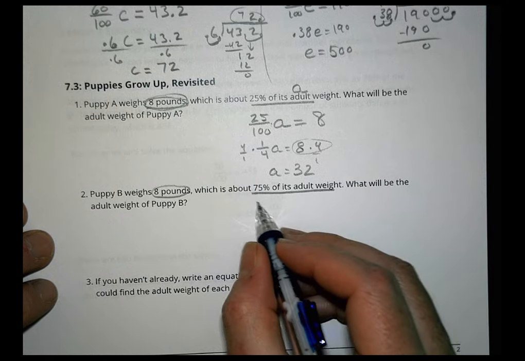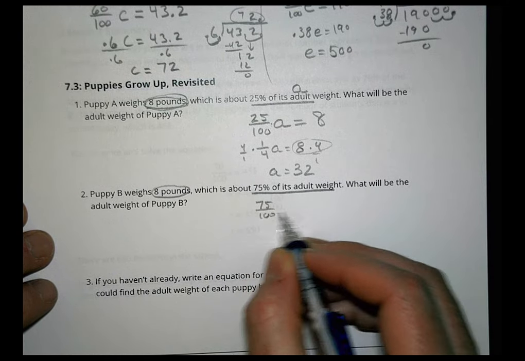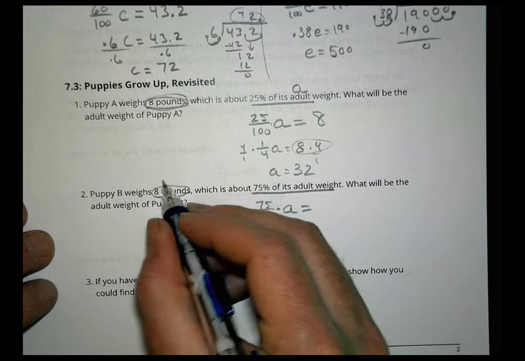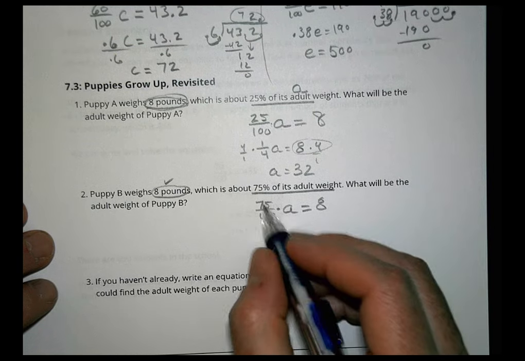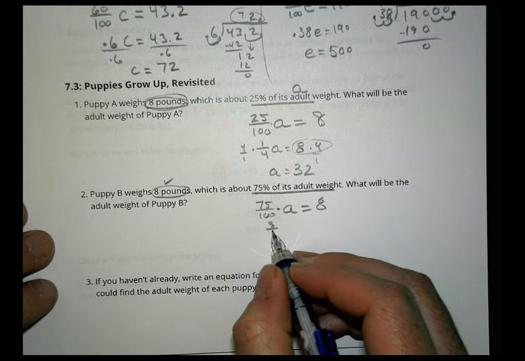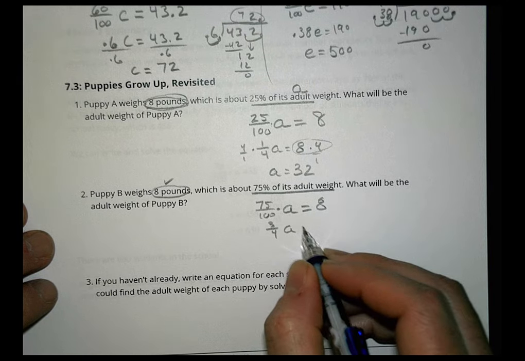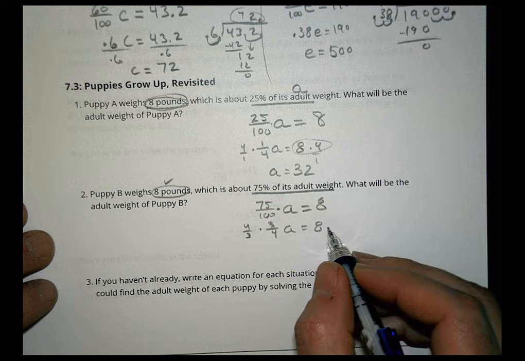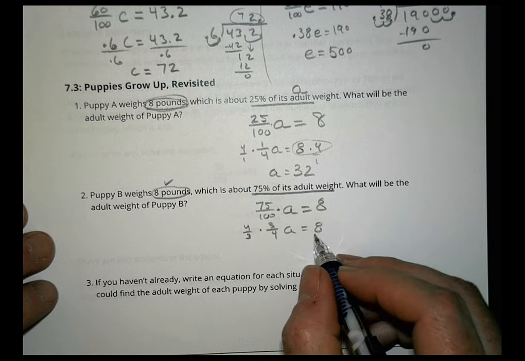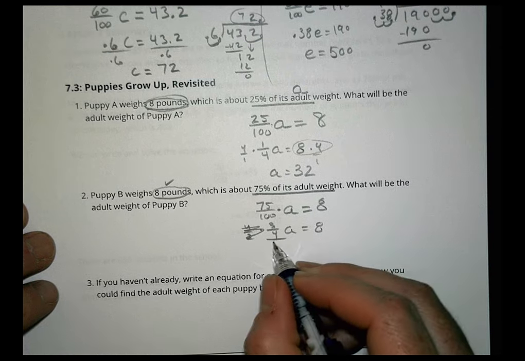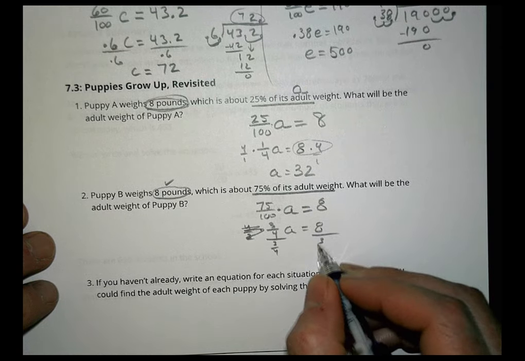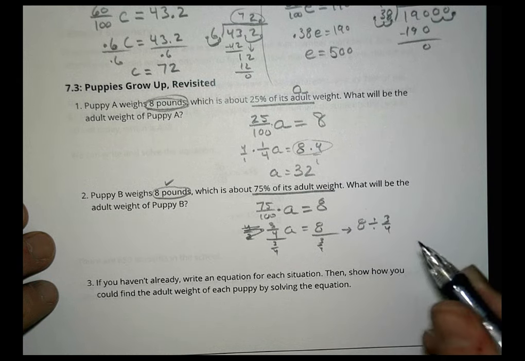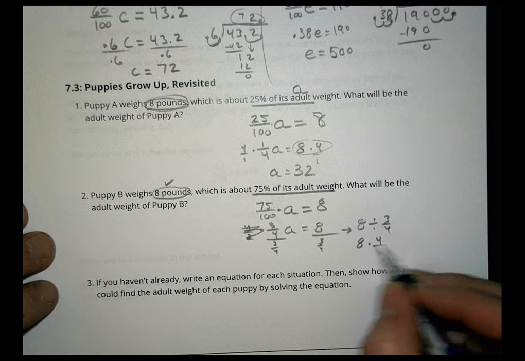So now we're going to do 75 over 100 times the adult weight A is how much? 8 pounds. So 75 over 100 is the same as 3 over 4. So 3/4 A equals 8. I could certainly multiply by the reciprocal or divide by 3/4, right? That's fine there, right? So let's do that just for now. Let's do one of these. We've been doing for a while. If I divide by 3/4, that means what? That means I'm doing 8 divided by 3/4, which means I'm doing 8 times the reciprocal, 4 over 3.